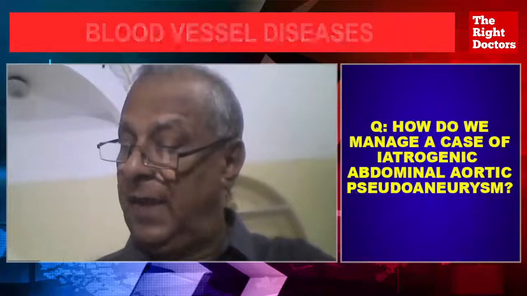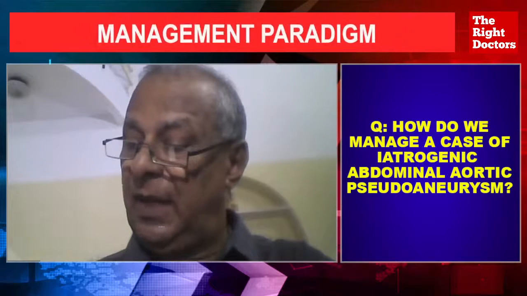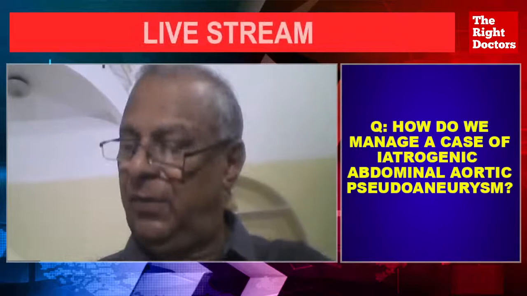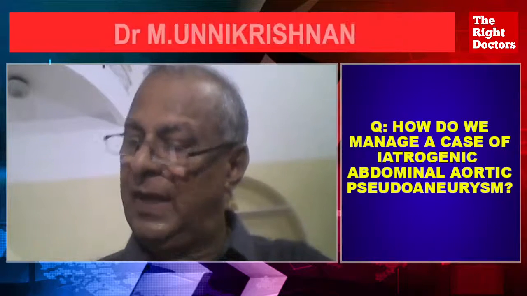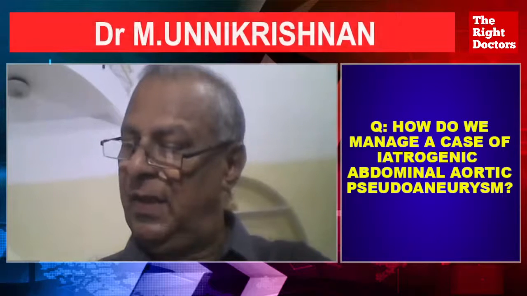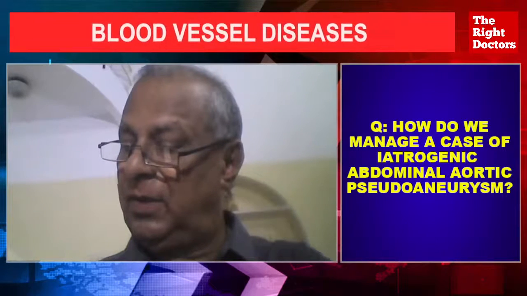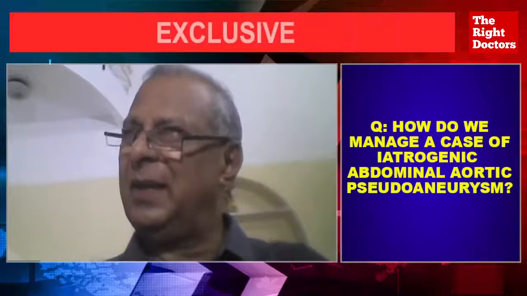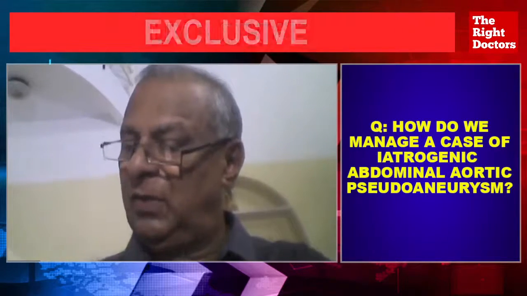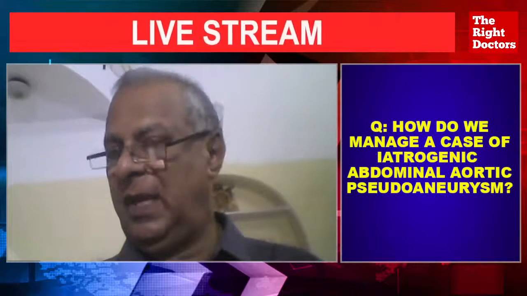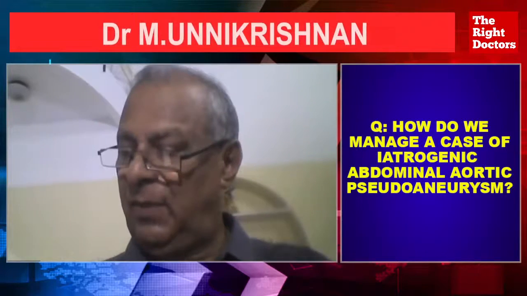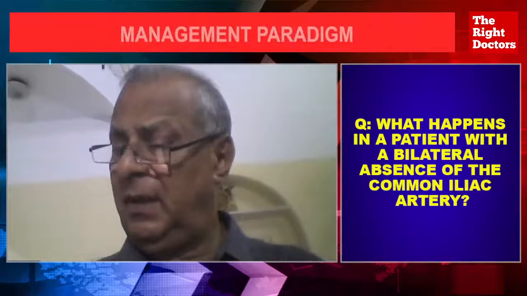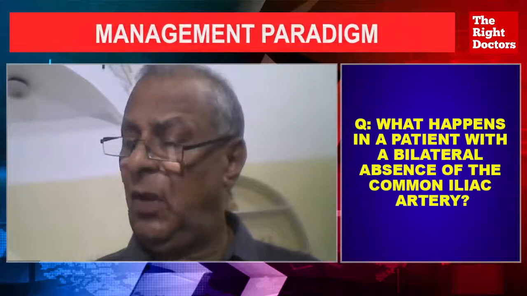How do we manage a case of iatrogenic abdominal aortic pseudoaneurysm? I think EVAR is the best way to go ahead. Redo surgery is very risky. So this iatrogenic pseudoaneurysm, whether it's postoperative, surgeon made, or traumatic. Traumatic is extremely uncommon. So it must be mostly postoperative. So a stent graft, EVAR, is the best treatment for that. And question number 13, what happens in a patient with bilateral absence of common iliac artery?